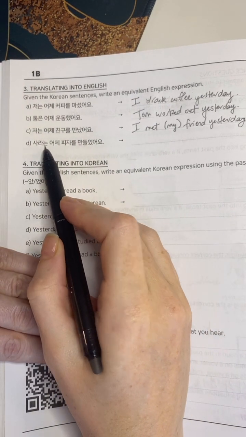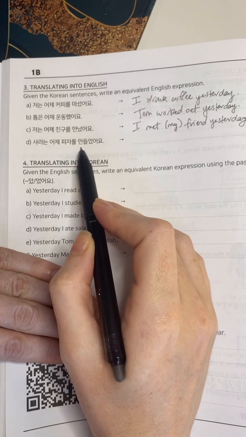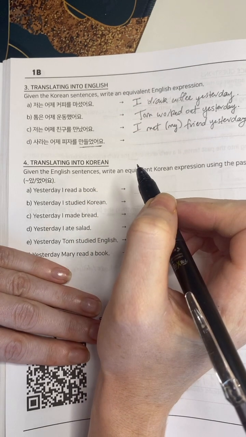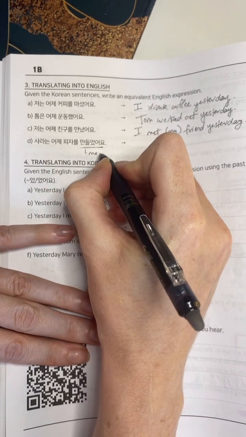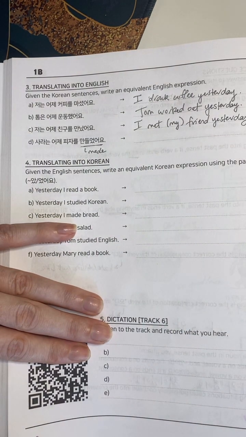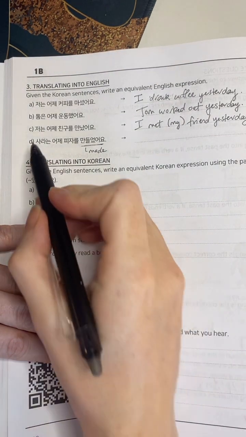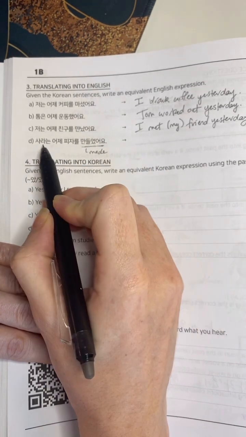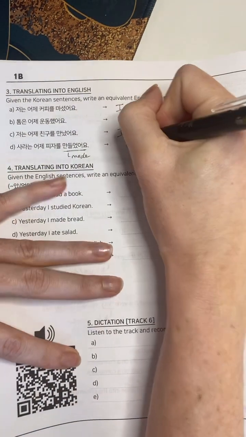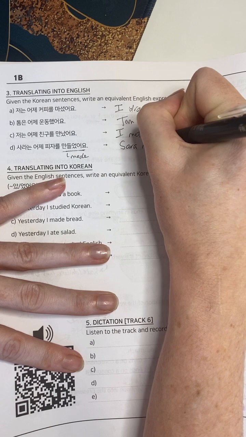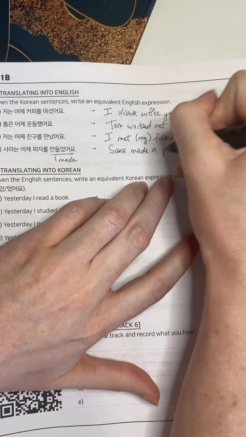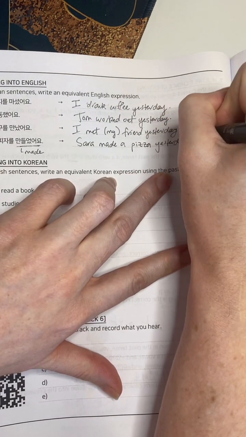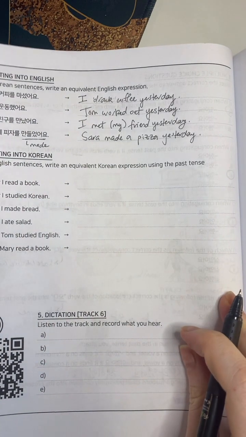D. 사라는 어제 피자를 만들었어요. This verb I don't think we've seen yet. 만들었어요 means made. So, thank you for the rose. So, Sarah, 어제, yesterday, pizza, made. Sarah, yesterday, pizza made. Or Sarah made a pizza yesterday. All right.